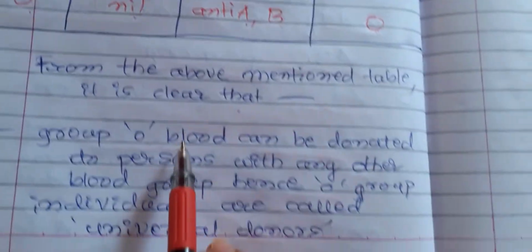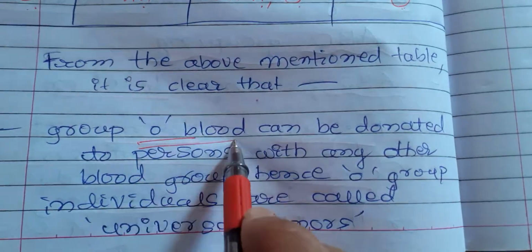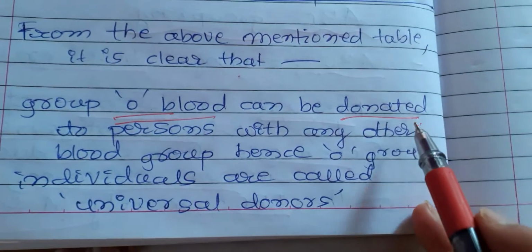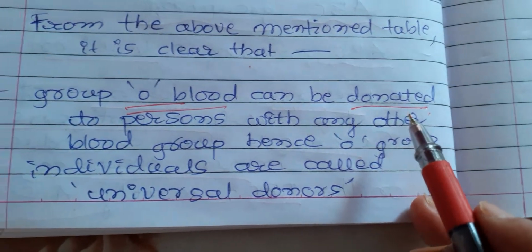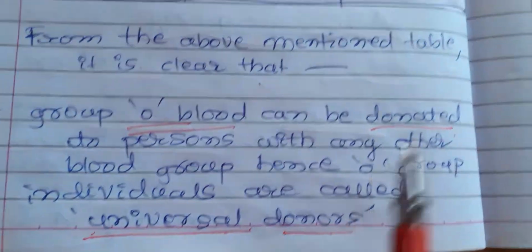From the above table it is clear that O blood can be donated to all the other persons, and that is why it is called the universal donor.